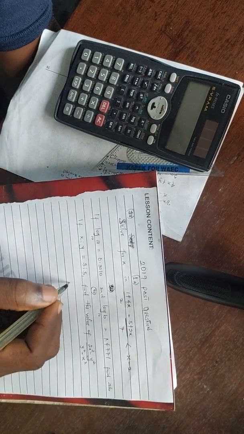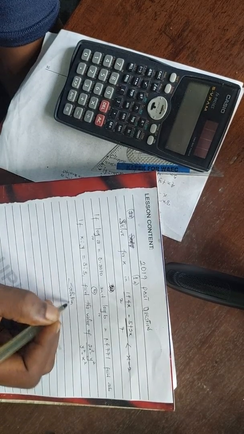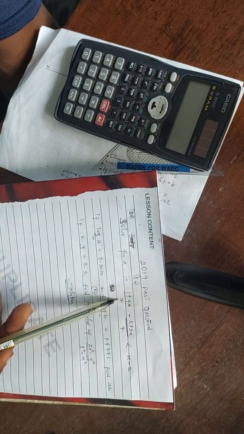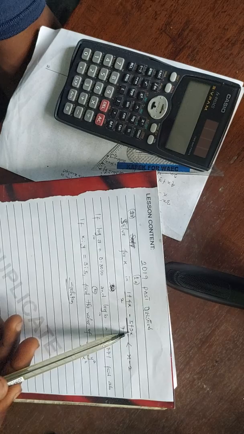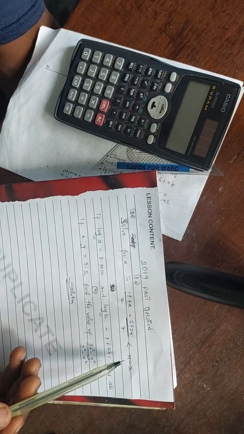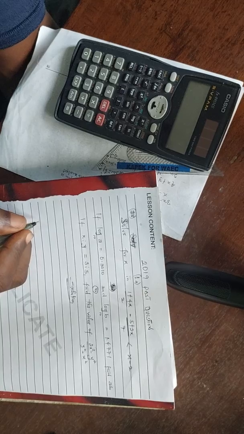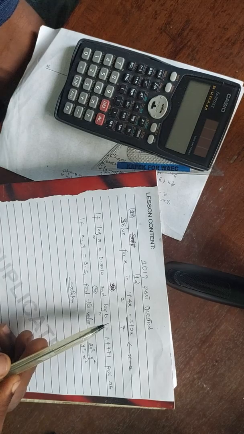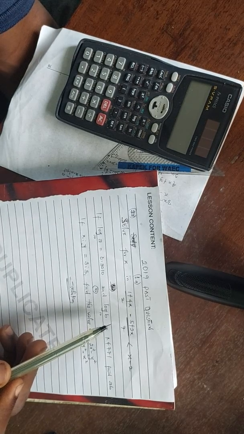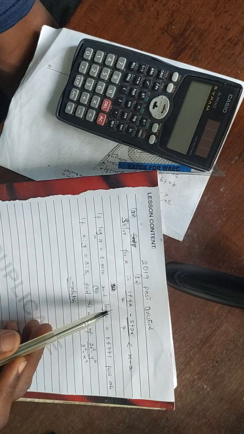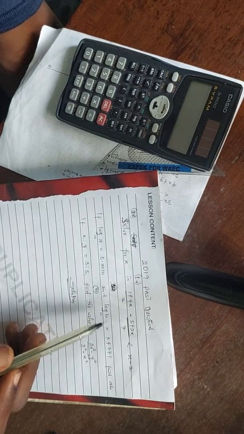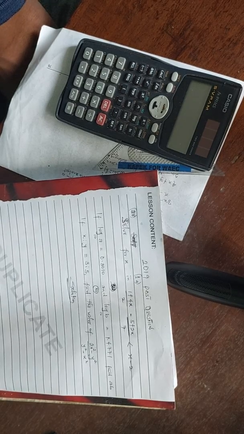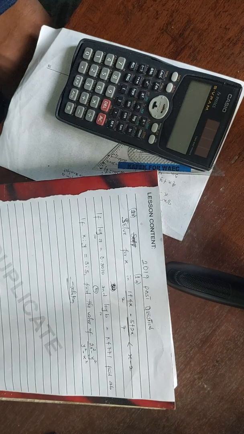We have question 1. The question says, solve for x if (1 plus 4x) upon 2 minus (5 plus 2x) upon 7 is less than x minus 2. How do we go? When you have such a question, the first thing I will advise you do to make life easier for yourself is to clear the fractions. And how do you clear the fractions? Introduce the LCM.